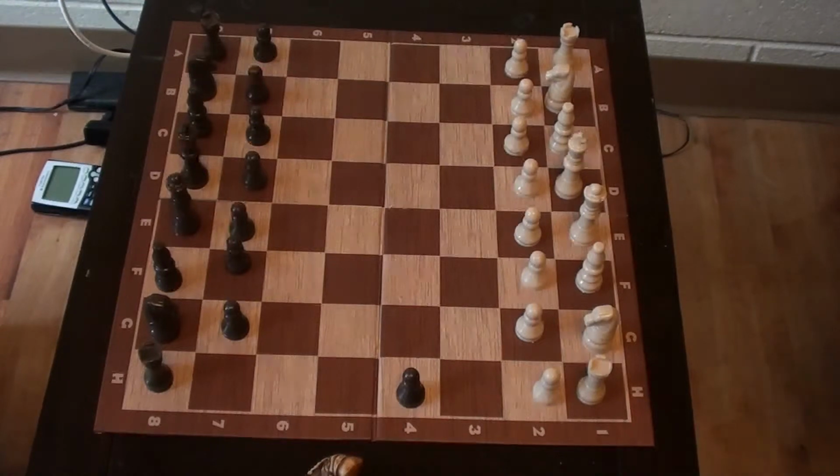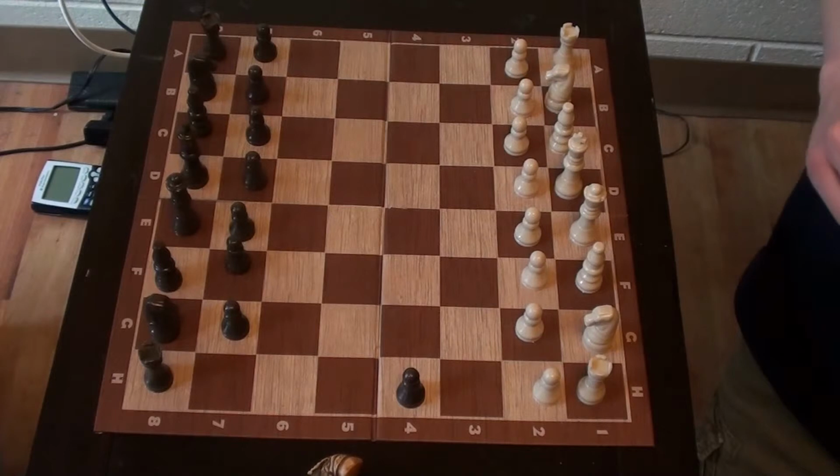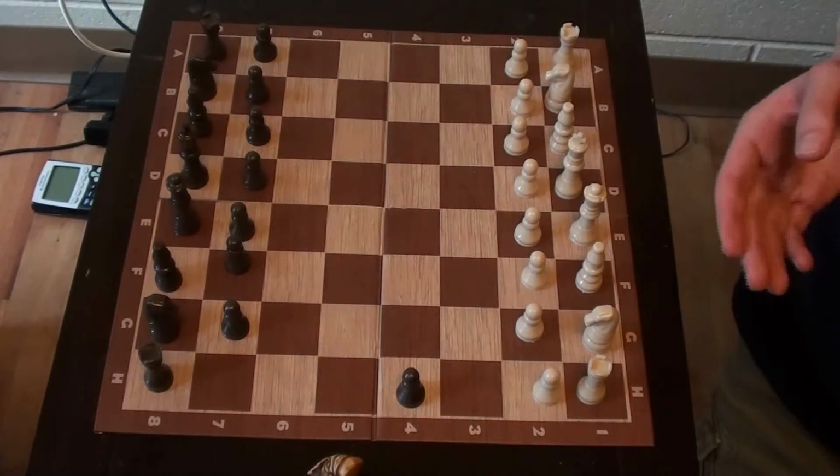So the next thing I want to go over is a bunch of little different quirks of chess that you should probably know. For example, the one I'm showing you right now is called en passant.